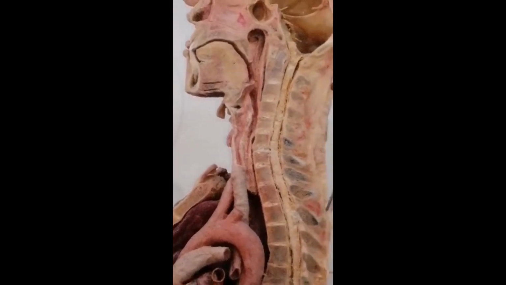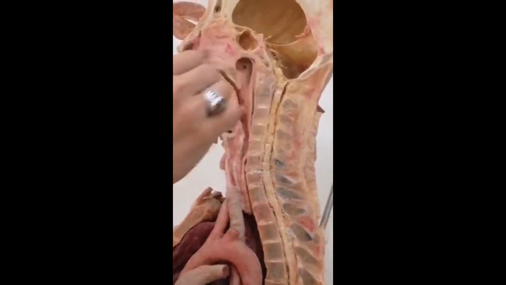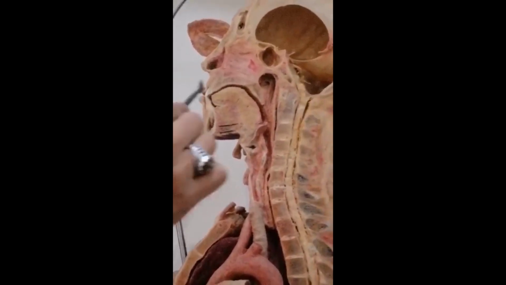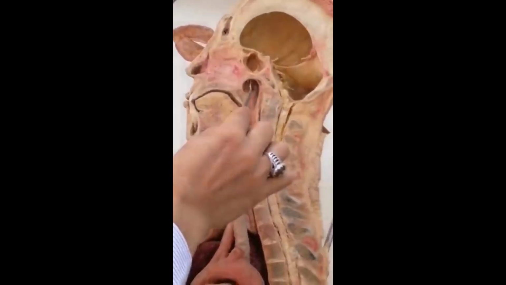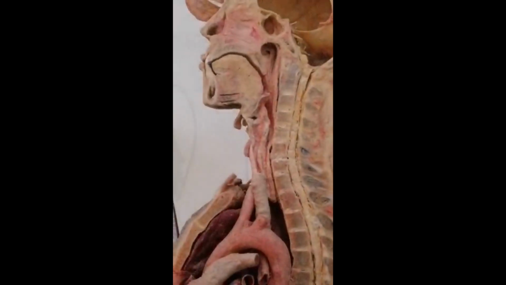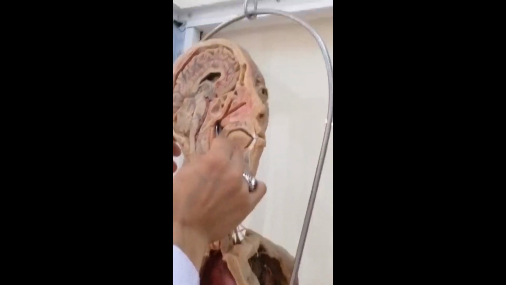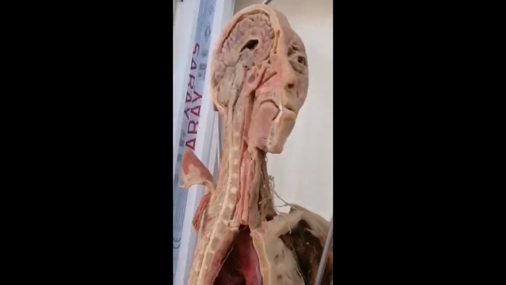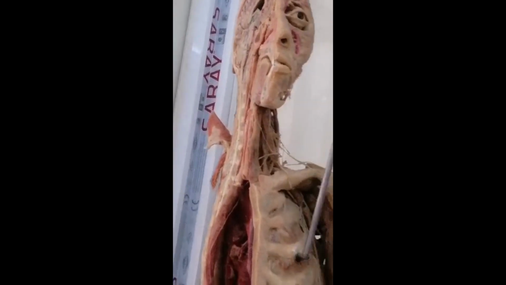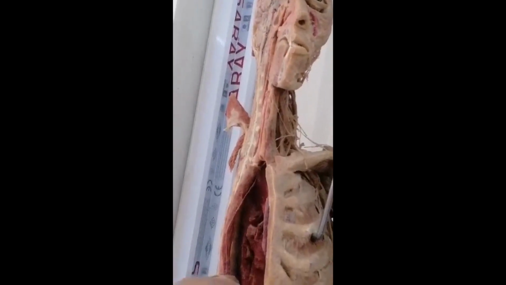Nasopharyngeal carcinoma is a malignant tumor which can arise here in this fossa. We said elevation, this is a depression, this is the fossa of Rosenmüller. You see here the same thing, this depression. The fossa of Rosenmüller.